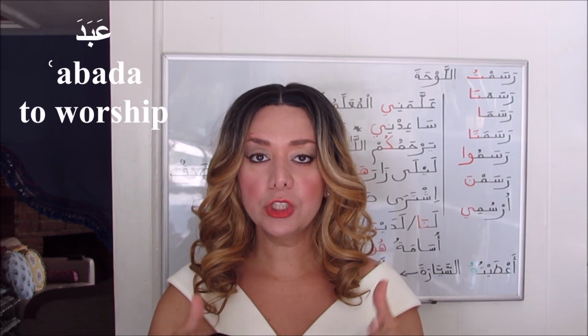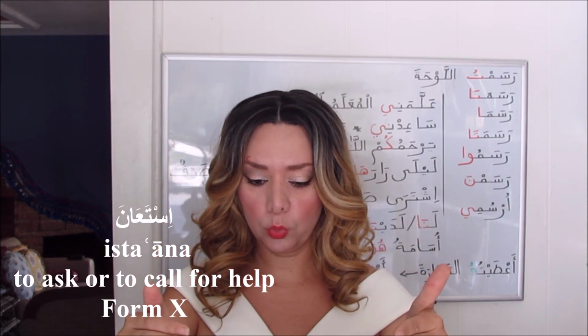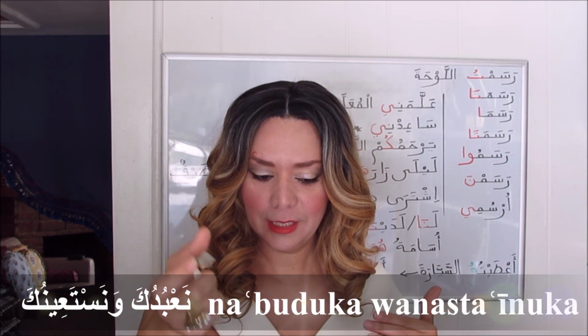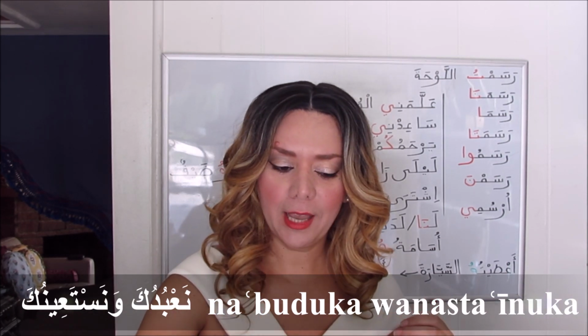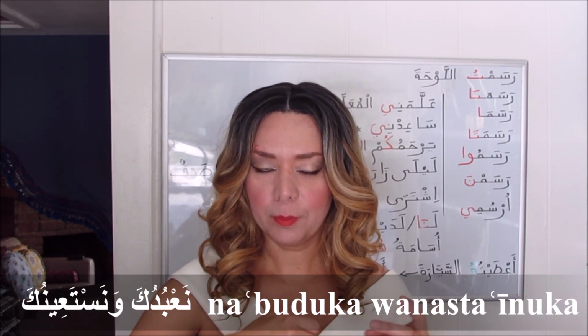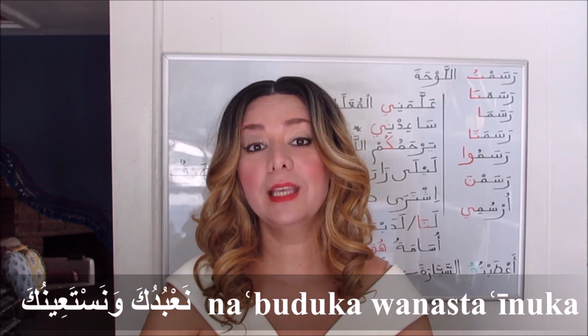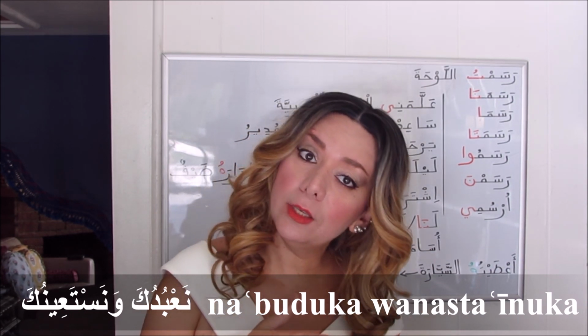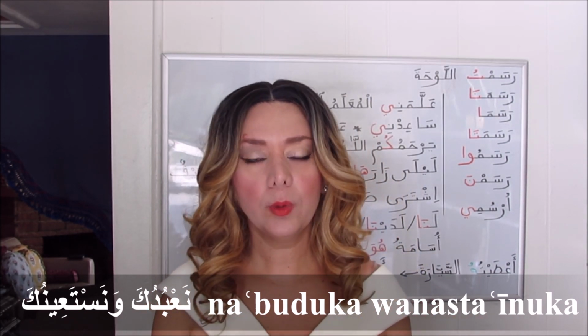So we worship you, إياك نعبد, and seek help from you, وإياك نستعين. Without إيا, the pronouns would have to follow the verbs, and it would simply say نعبدك. See, the ka is the attached object pronoun. But when we detach it, we say إياك نعبد, or نعبد إياك, ونستعينك, simply نعبدك ونستعينك.